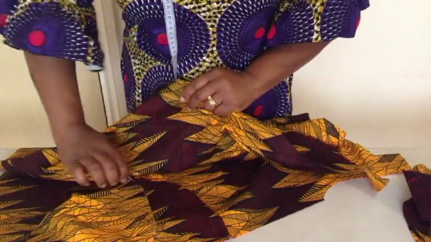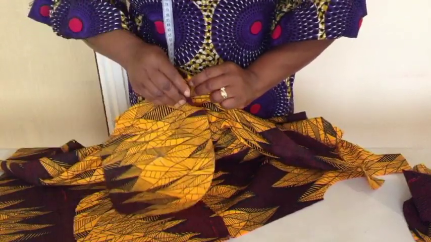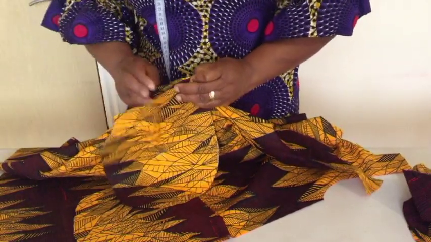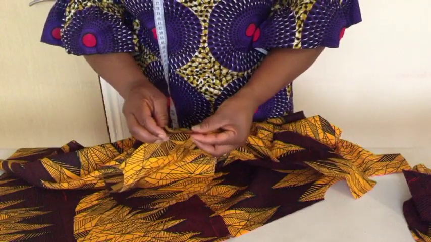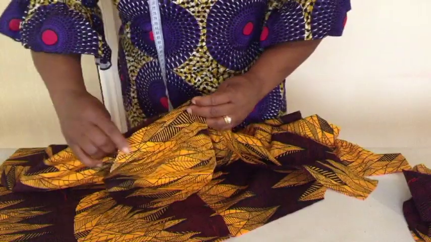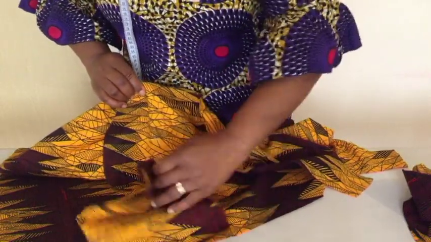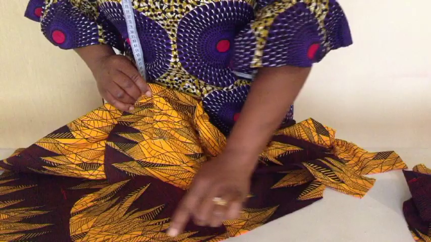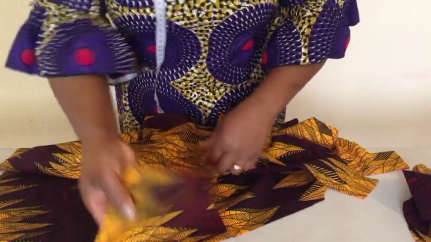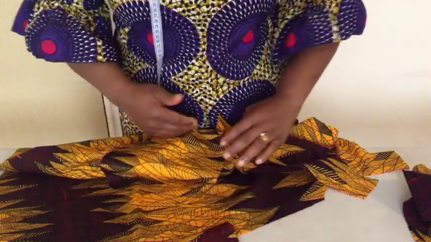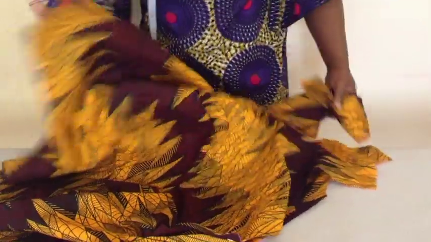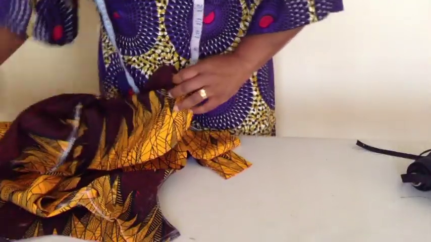I'll pin it, right side to right side. I'll pin it on the notch. So I'll go and stitch it to the dress. I'll stitch it on the dress with half inch seam allowance. After that, I'll top stitch on the pocket side. I will do the same on this side. I've stitched the pocket to the dress.